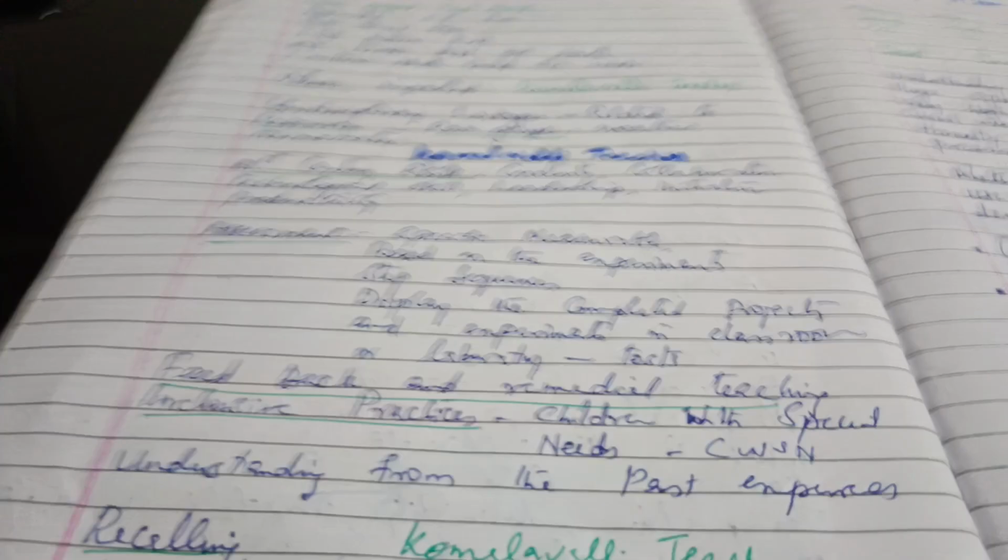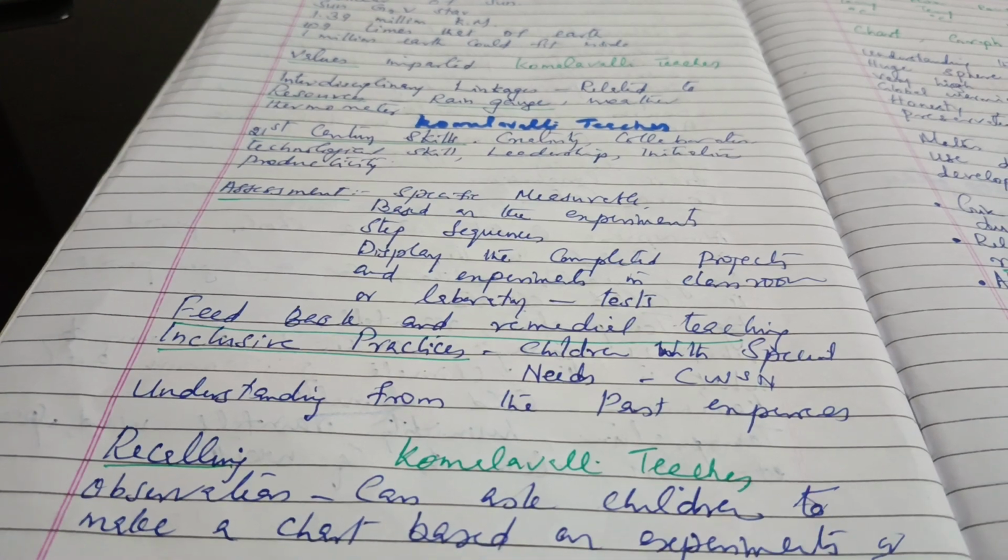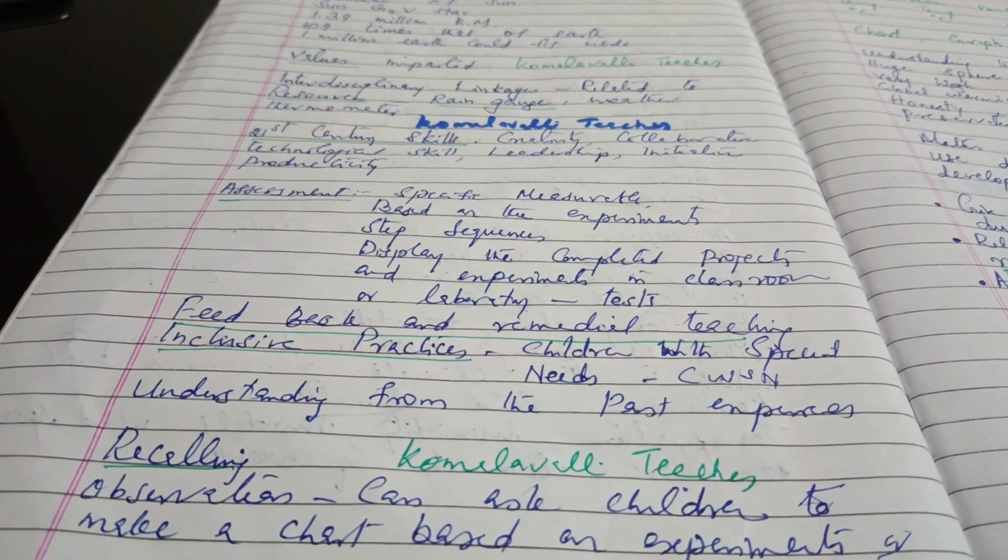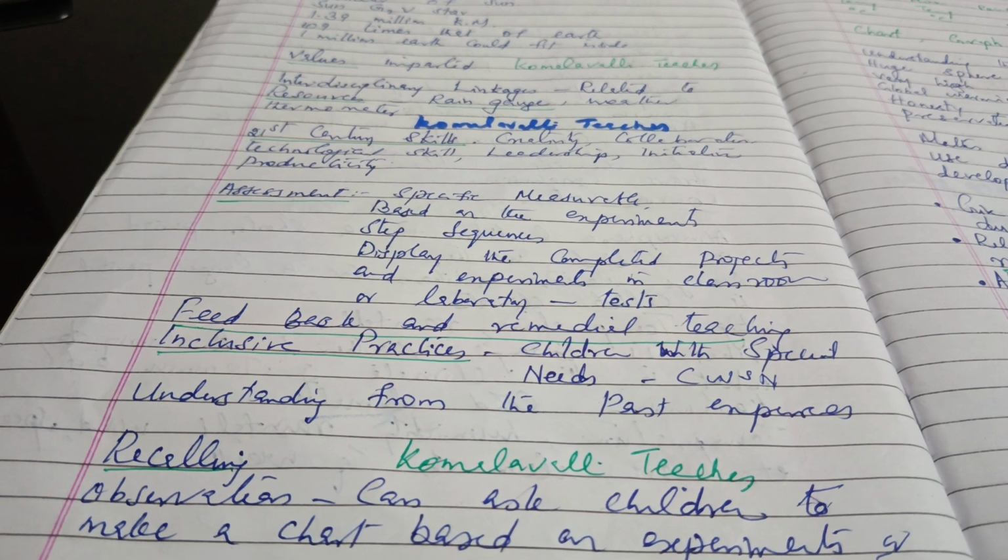When we say understanding from the past experiences, it is about what we have observed. So recalling is written; when we write about recalling in the lesson plan, we used to write the previous knowledge. Here, what the children have observed, what they learned on the basis of observation. You can ask the children to make a chart based on experiments or observation.